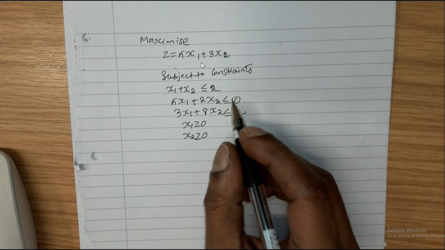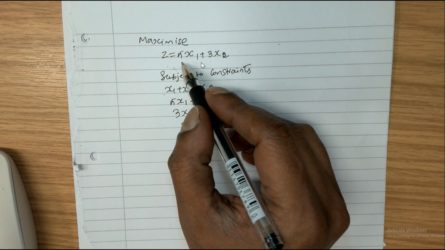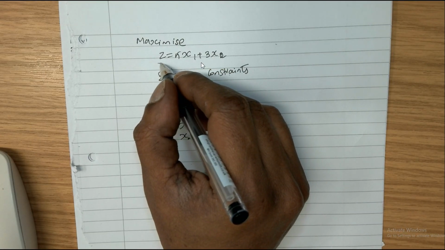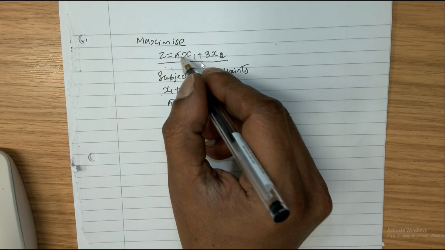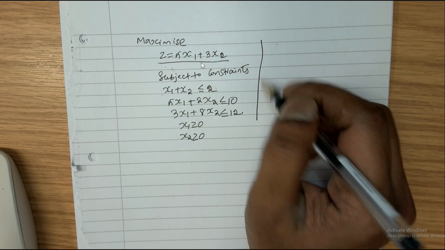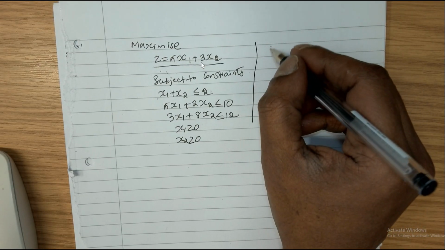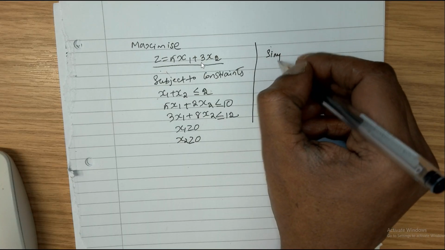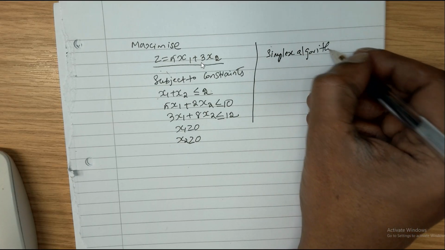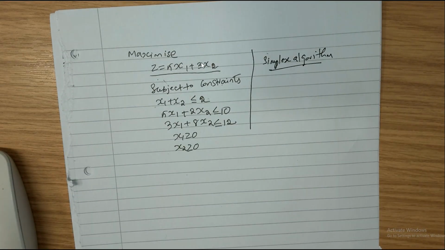So in this video, I will explain how to solve an LPP problem. So we're going to maximize a profit function, which is given here. Z is equal to 5x1 plus 3x2. So we are going to deal with this LPP problem using the algorithm. It's called the Simplex algorithm. The algorithm is very simple, but it contains several steps that you have to implement in a particular order so that the algorithm will work.